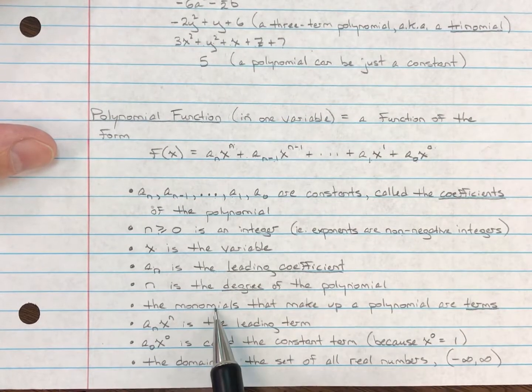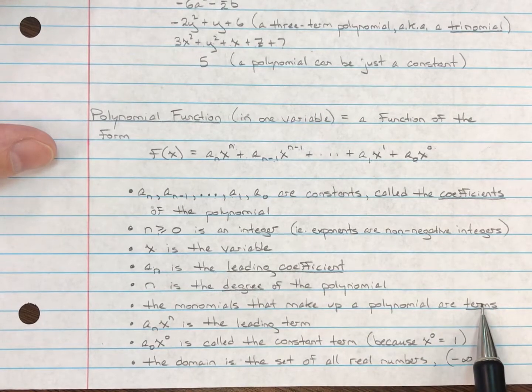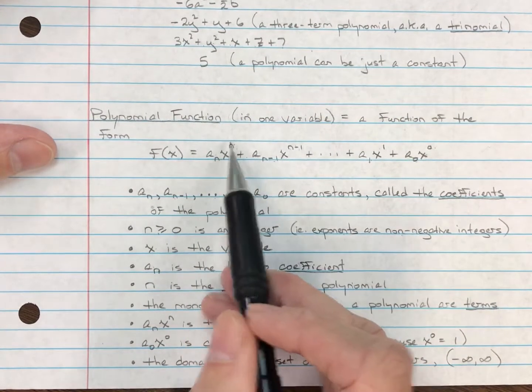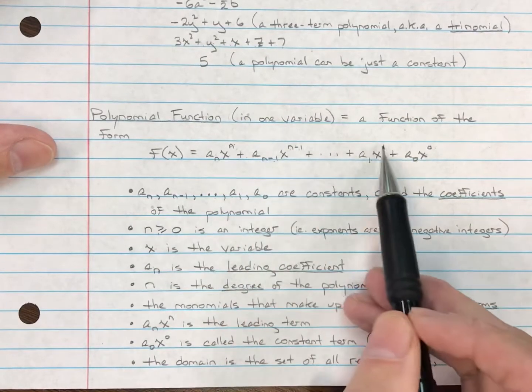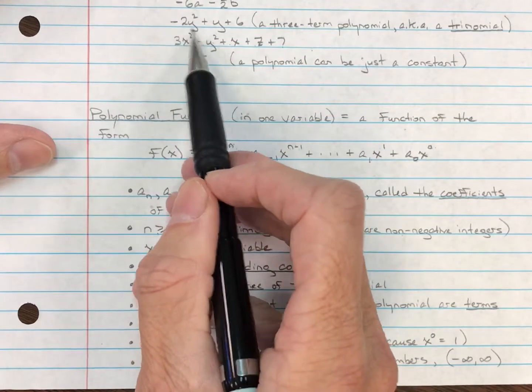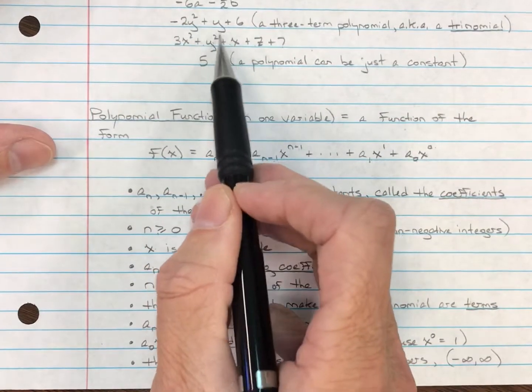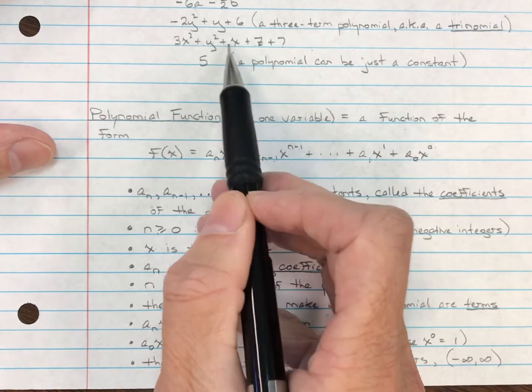The monomials that make up a polynomial are called terms. We knew that. So that's a term, that's a term, that's a term, that's a term. Again, look up here to the top. 3x squared is a term, plus y squared is a term, positive x is a term, etc.